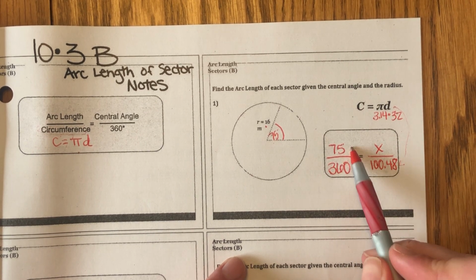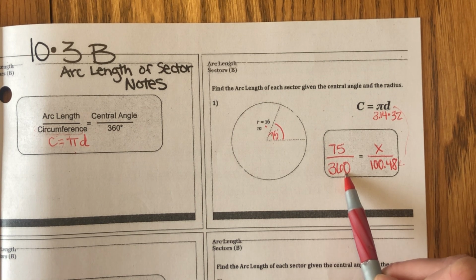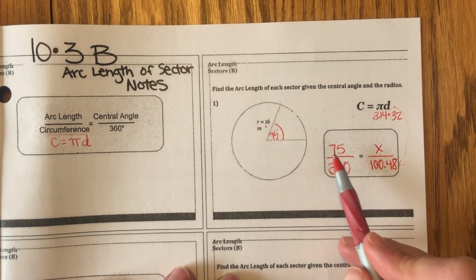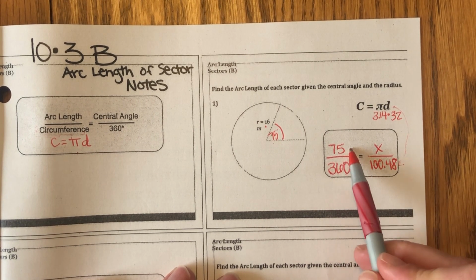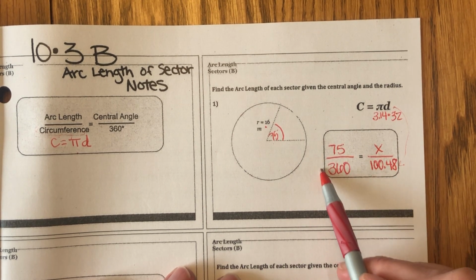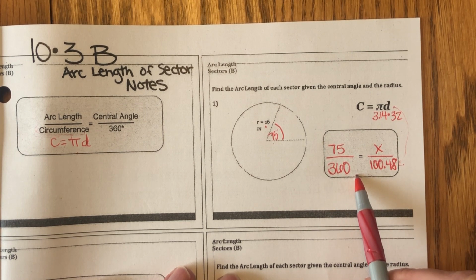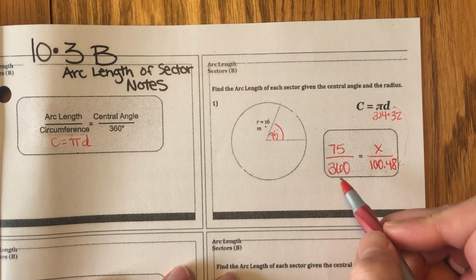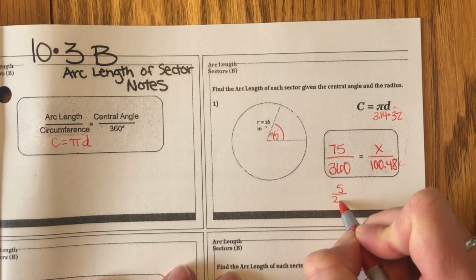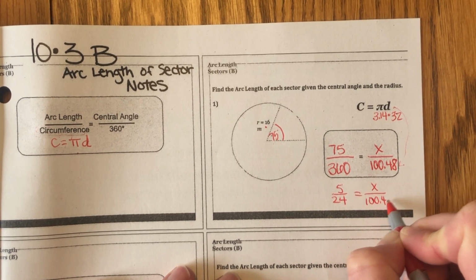You can check to see if this simplifies. It does, because you're talking about 5 and 0. If you don't want to simplify it and you just want to work with it this way, that's totally fine. You're going to get the same answer. You're just working with different numbers. So when you go to cross multiply, you take 75 times 100.48 equals 360x, and then you would divide by 360. I'm going to show you simplifying it. So when you do, this becomes 5 over 24 equals x over 100.48.